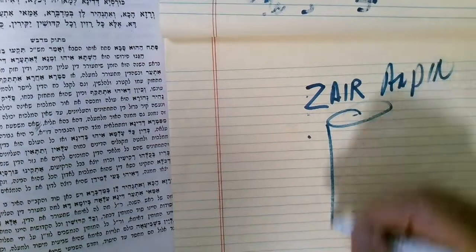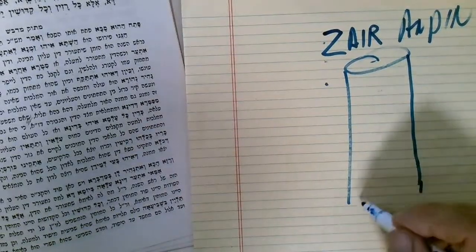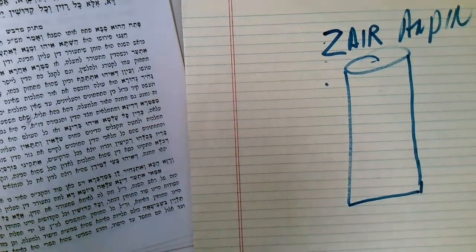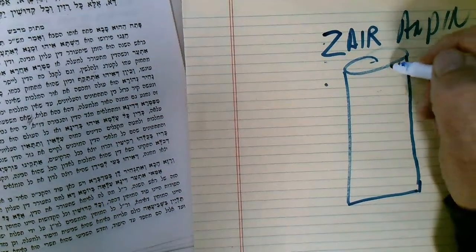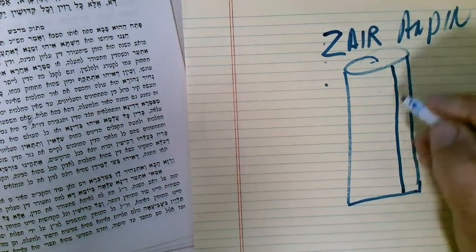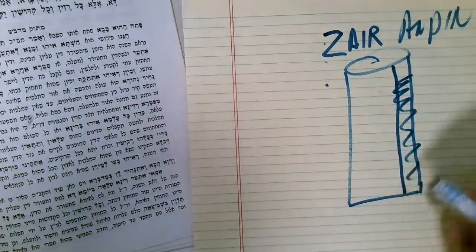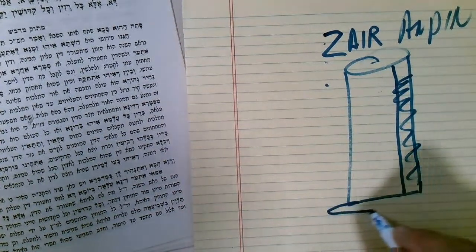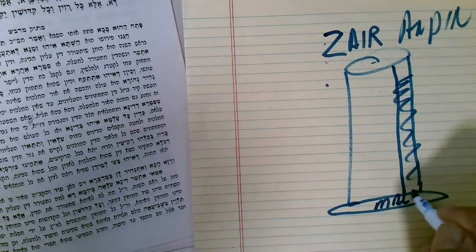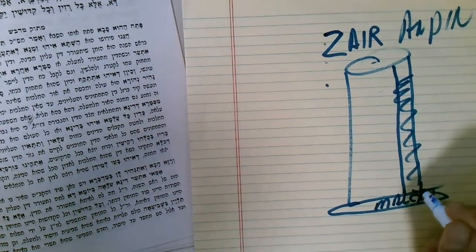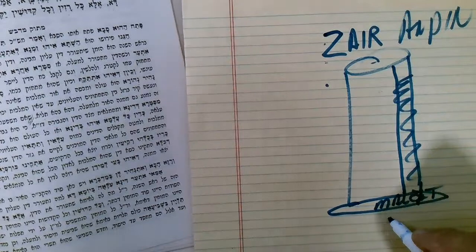Let's go like this again, like this little drawing that I do. Okay, this is Zer Anpin. Now it comes out that Zer Anpin has three lines. One line is blue. That's the right line, all blue. Whatever comes down, because he's going to pour this into Malchus. Let's write the word Malchus here.